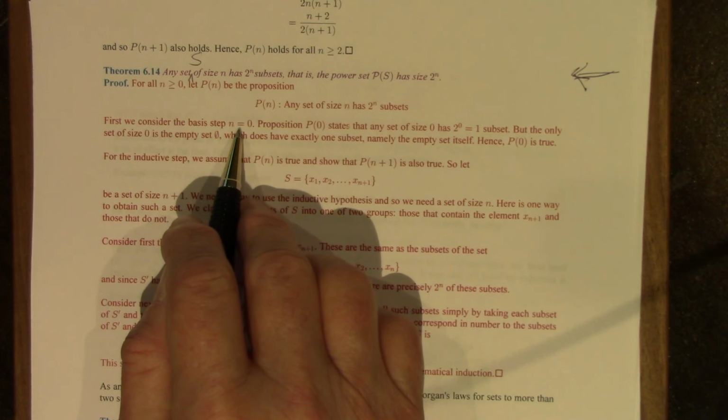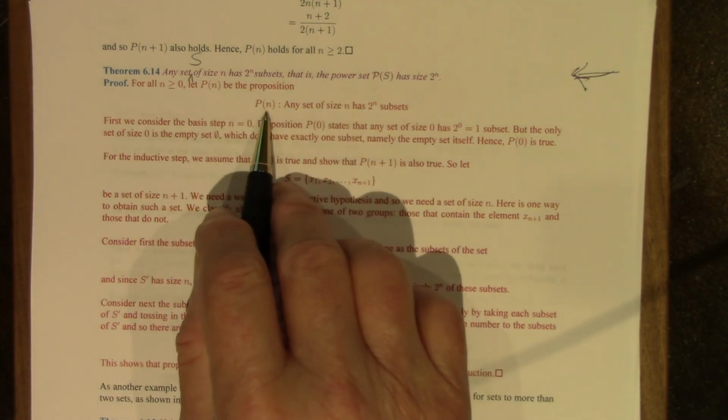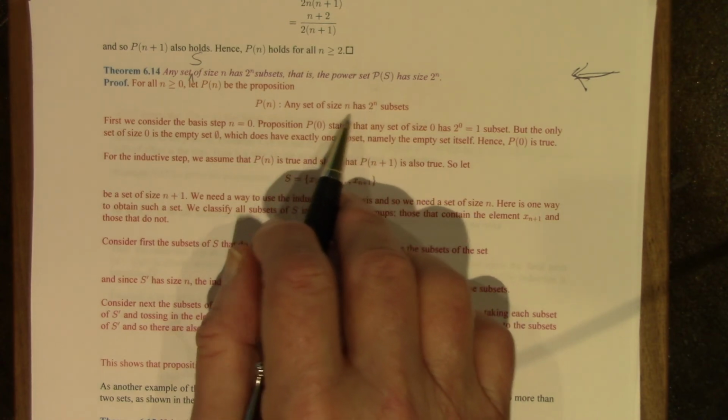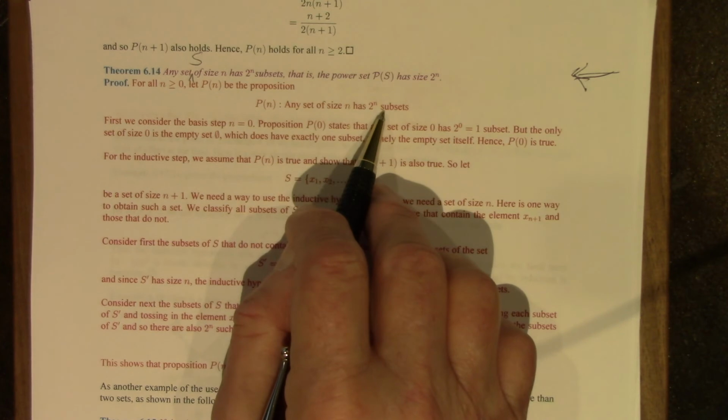The basis step, n equals 0. Any set of size 0 has 2 to the 0, or 1 subset. This is true because the only set of size 0 is the empty set, and it has exactly 1 subset, namely itself.